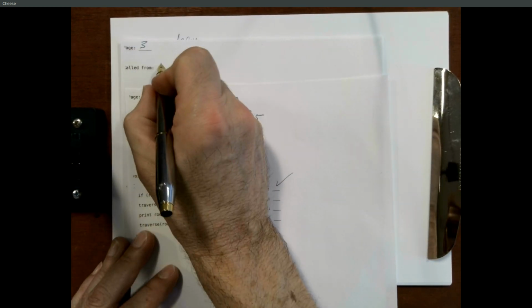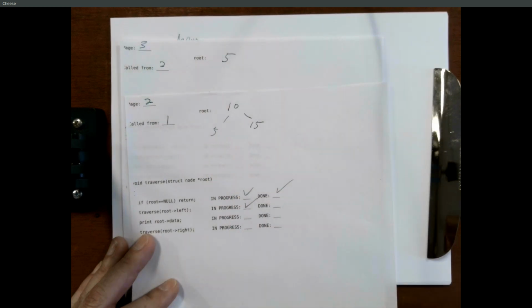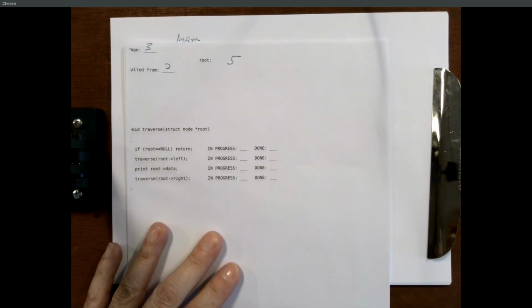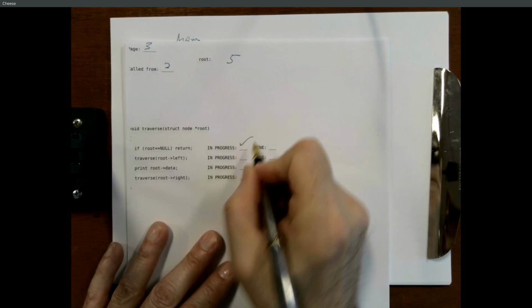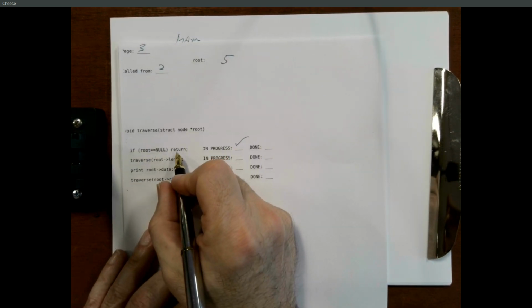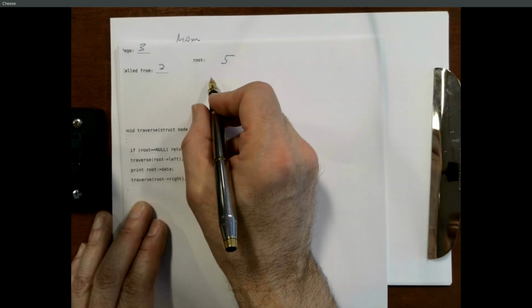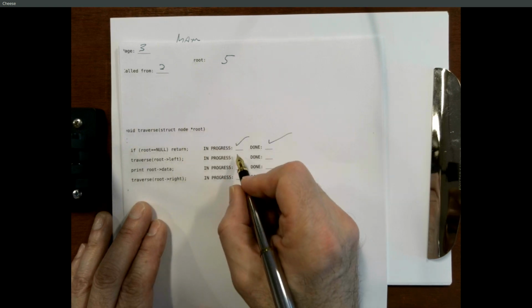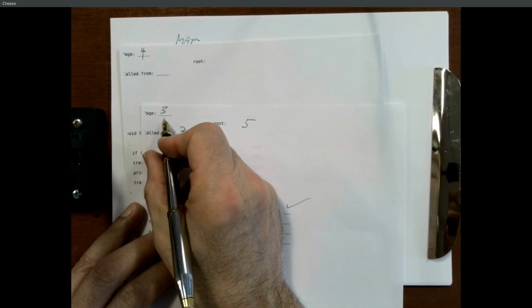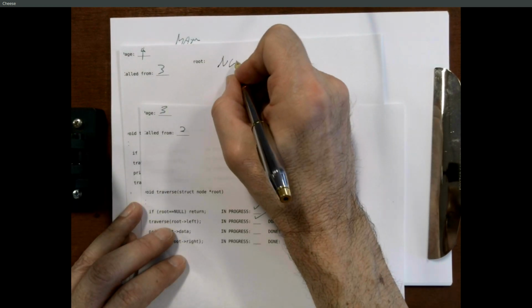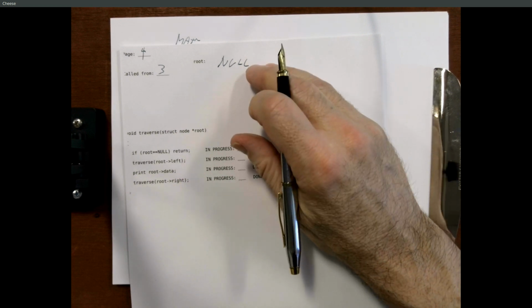It's called from page 2, and the root looks like this. All right, this goes on our stack. And now we're executing this function traverse where the root is equal to just 5. So first instruction is root null. No, it's not, so we don't return. Next, traverse root arrow left. Well, root arrow left is null. Okay, so it's going to make another call to traverse. This is call frame 4. It's called from page 3, and our root is null. This goes on the stack.